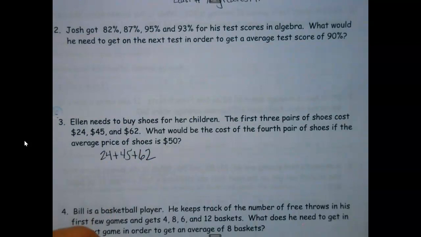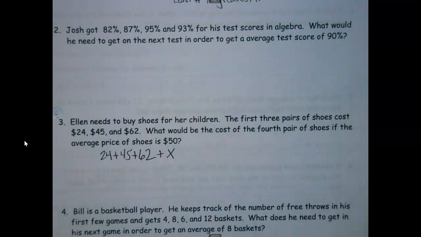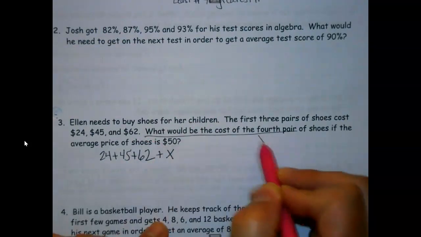But you've seen me before. I just do little scratch marks. It happens sometimes. So I take my first 3. What is the cost of the fourth? That's the mystery.